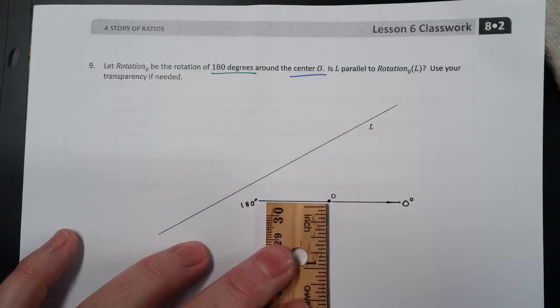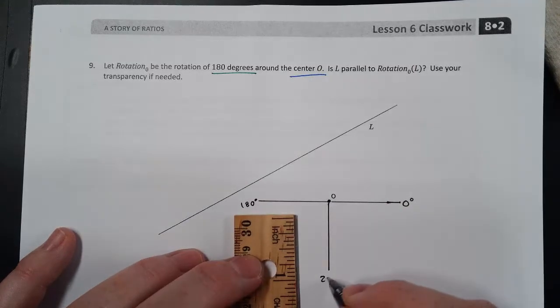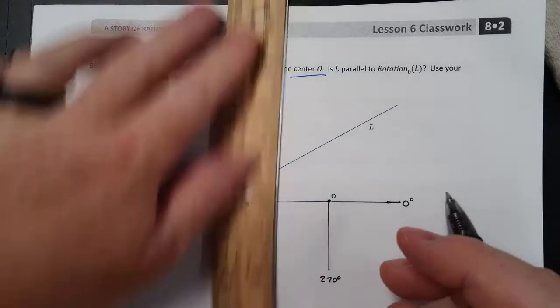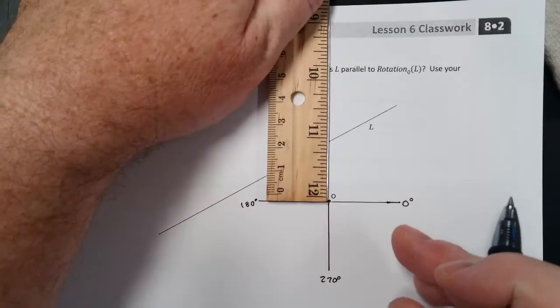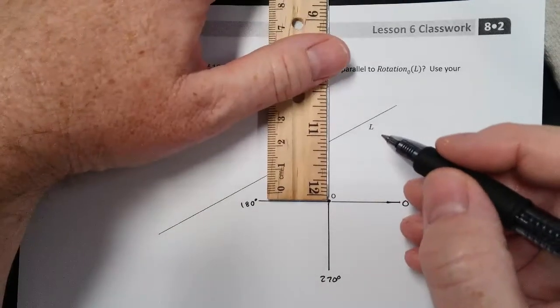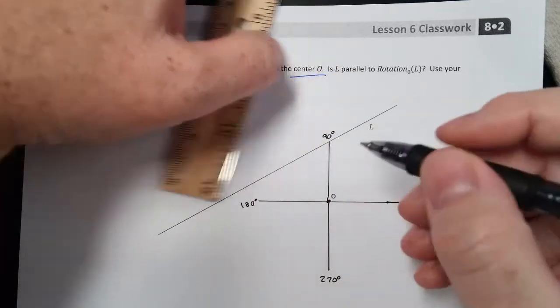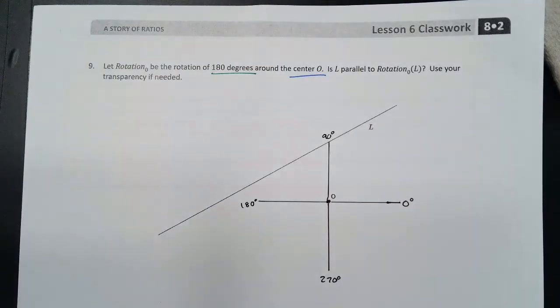And then I'm going to do a straight line down for 270 degrees, and a straight line up for 90 degrees. I still label my degrees to help me measure my rotation.